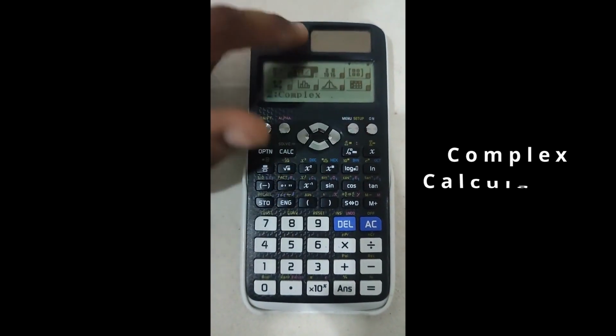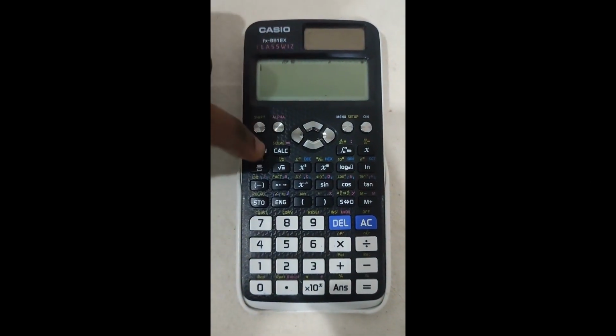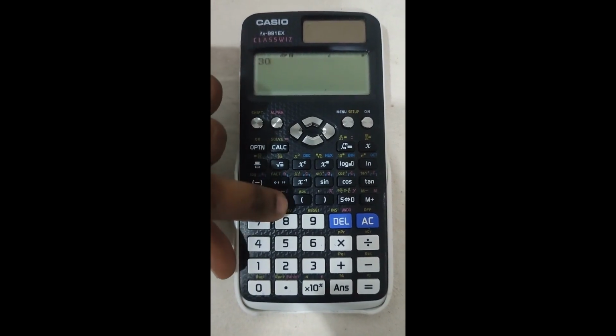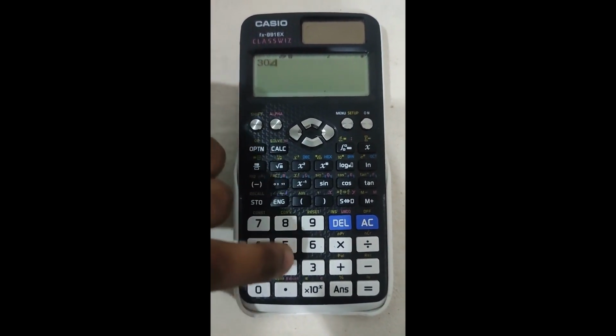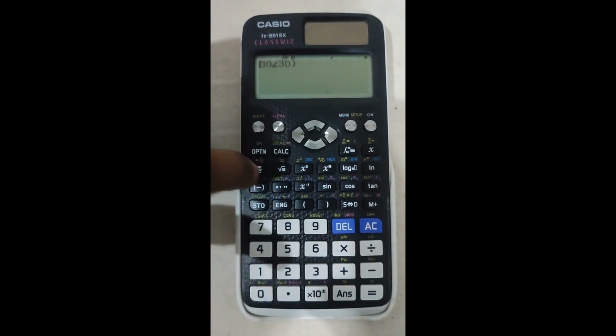This is the complex section of the calculator, which is really helpful in calculating phasor values in electrical engineering and in mathematics for complex calculations. You can always recheck your answer's values using the calculator too. Here I have shown you an example.